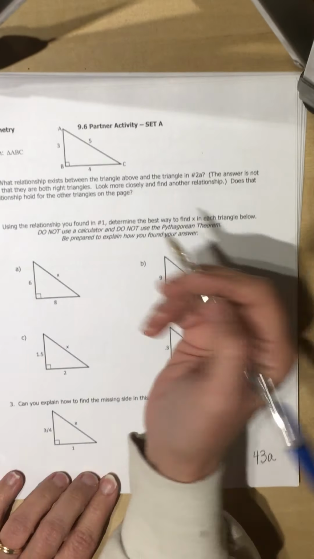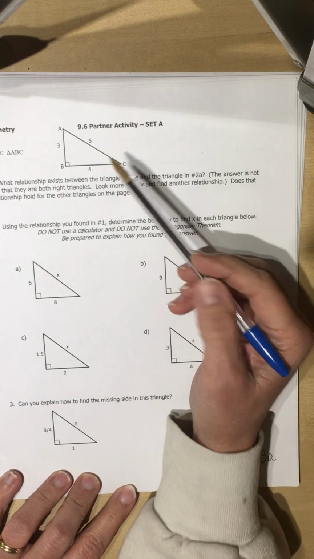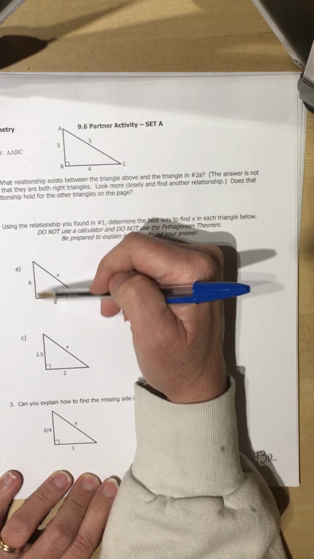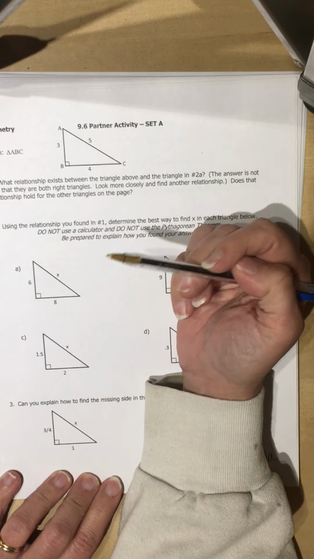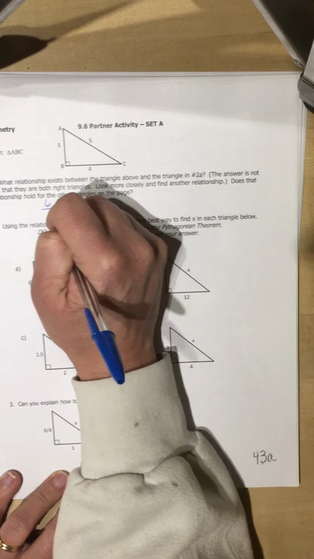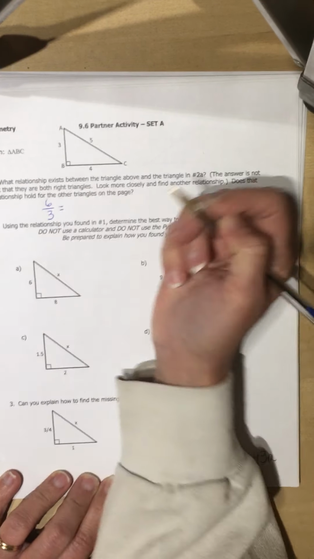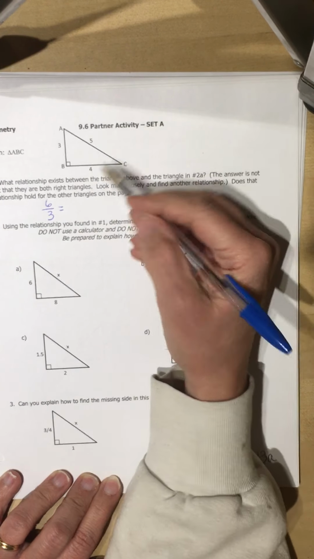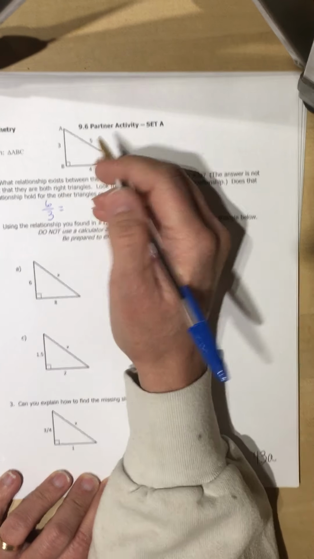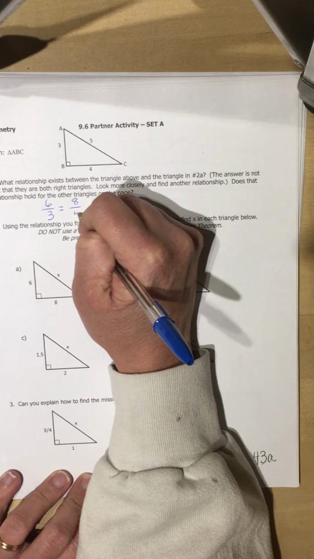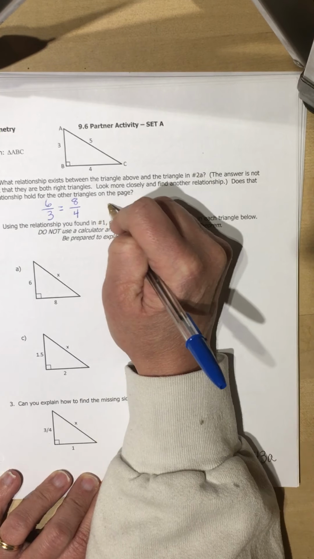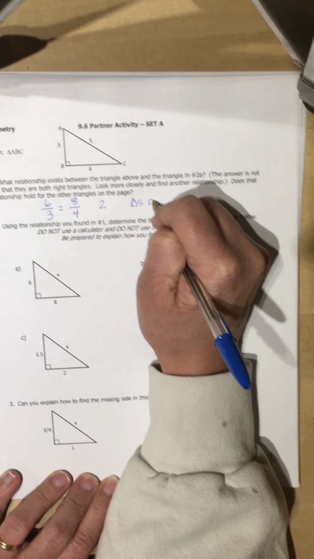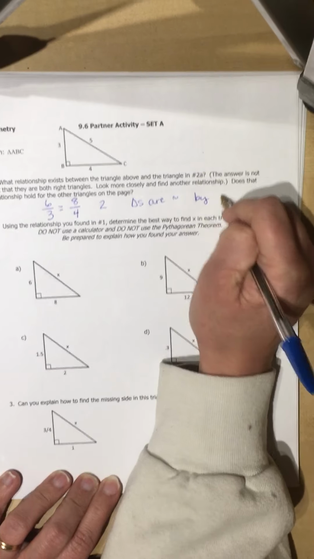But if you look at the scale factor between segment AB, which is 3, and the shorter side of the triangle in 2A, and if you put 6 over 3, and then you compare that to the ratio between the other leg of the right triangle, which is 4 on the one at the top and 8 on the one in 2A, and put 8 over 4, you would see that those both equal 2. So that means that the triangles are similar by side angle side similarity.